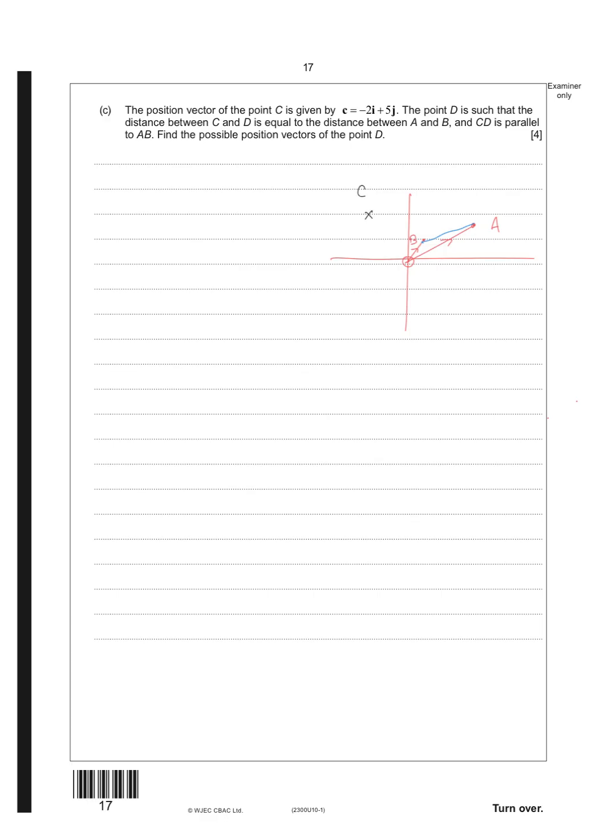I know that the point D is either going to be here, or, because it does say possible positions, or it could be there. So it could be C plus 1 lot of AB, or C minus 1 lot of AB.